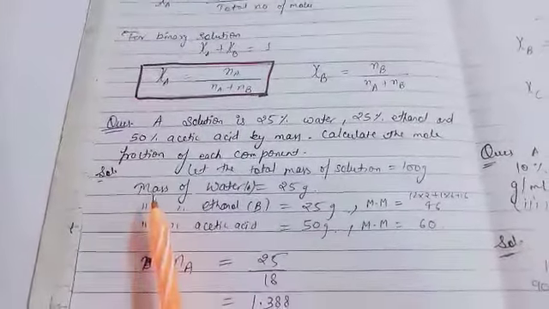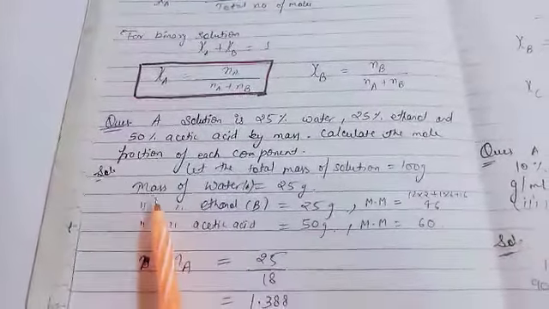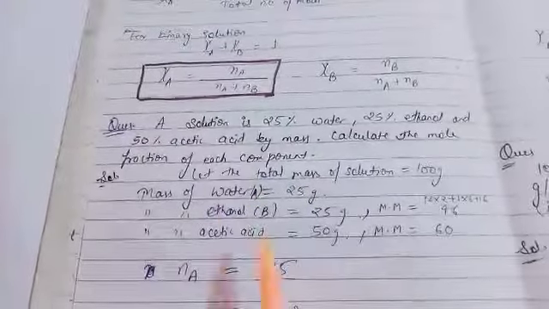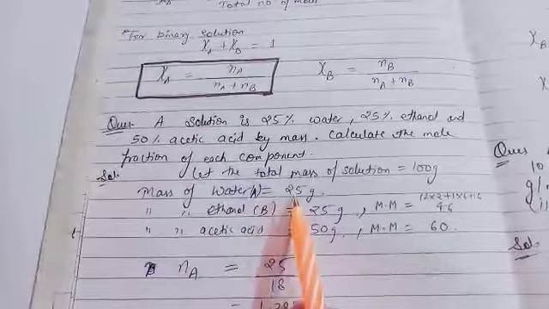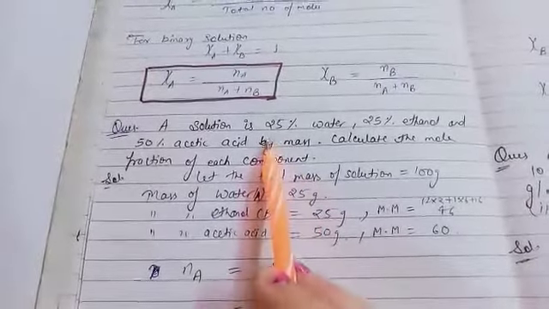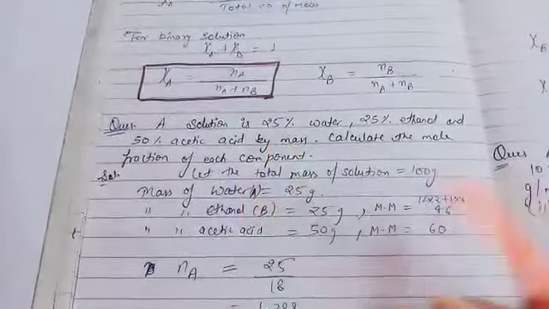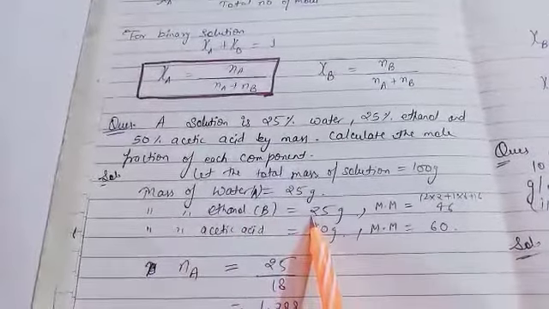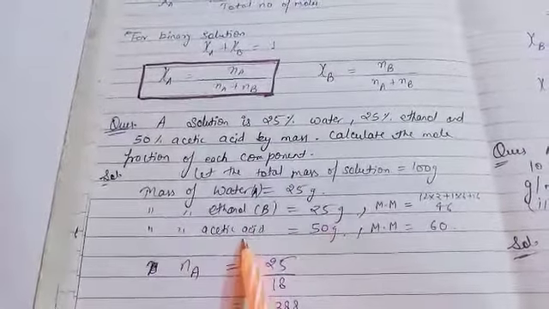So just see, the mass of water, we'll take it as A, it's your wish. You can take it as X, Y, Z, K, L, M, N, it's your wish. So the mass of water A is equal to 25 gram. Why 25 gram? Because 25% of 100 is equal to 25. Now the mass of ethanol is 25 gram. Again, the mass of acetic acid, I am taking it as C. So this one is 50 gram.